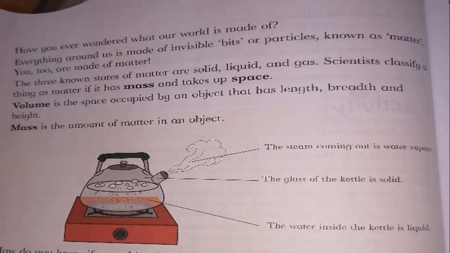Open your book, page number 58. Here we have unit 11, matter. Have you ever wondered what our world is made of? Everything around us is made of invisible bits or particles known as matter. You too are made of matter. The three known states of matter are solid, liquid, and gas, as we discussed before.